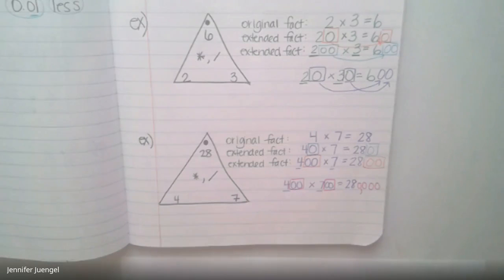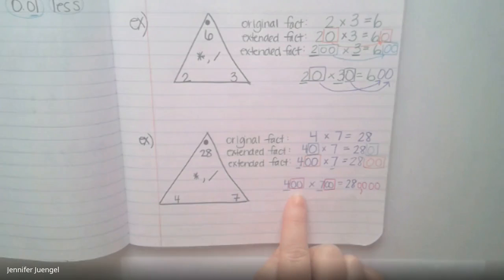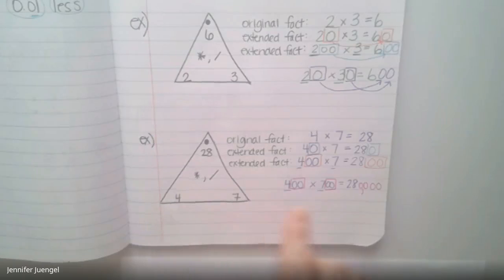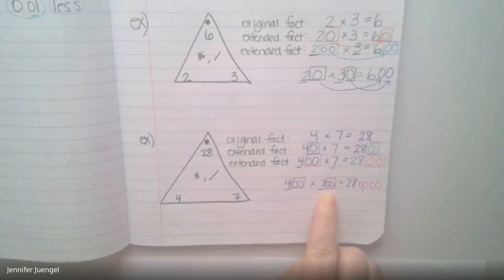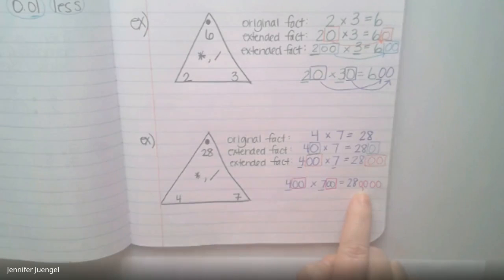So friends, it doesn't matter how many zeros you add to these problems. We could call this problem 4 million times 7 million. And it doesn't matter how many zeros we add. It just says that the basic fact answer is still going to be 28. And then we count how many zeros we added to the original fact, how many zeros we added to this original factor, and all of the zeros we added need to be represented in the product.